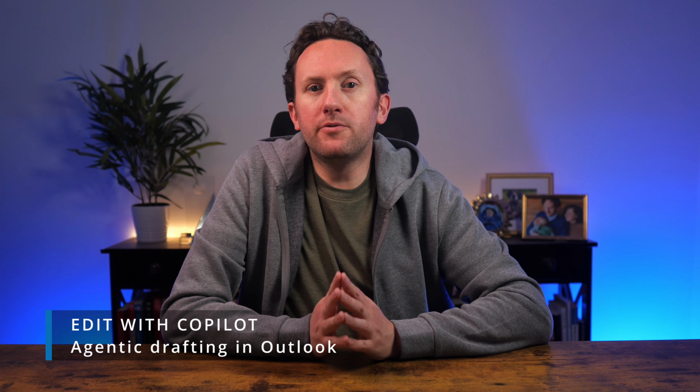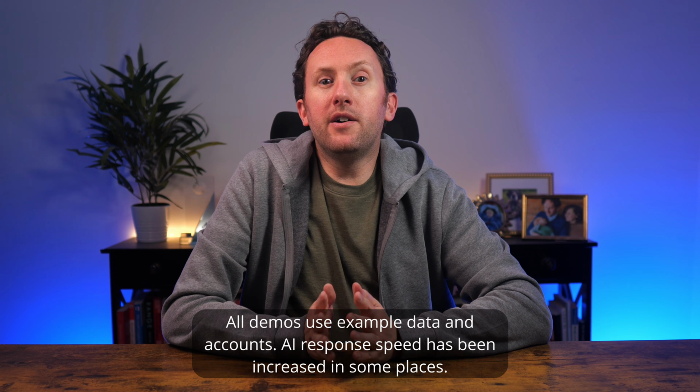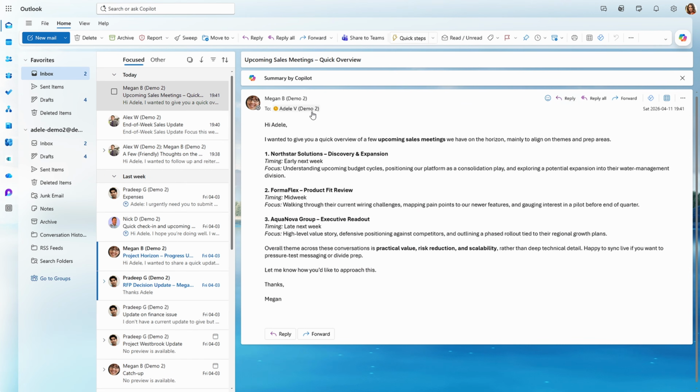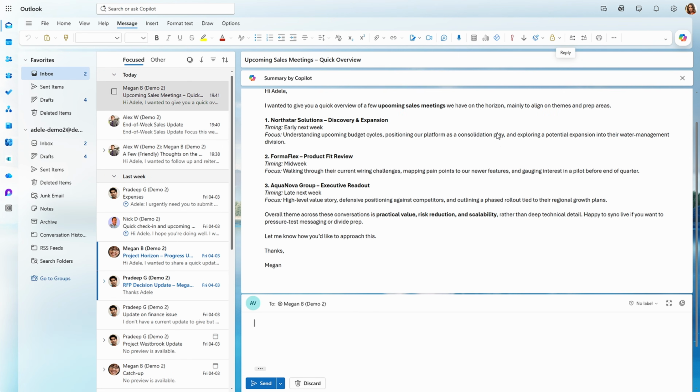First, agentic experiences have come to email drafting, whether new messages or replies in Outlook. This aligns with the Edit with Copilot rollout we have seen across other Microsoft 365 apps, and adds a similar set of capabilities in Outlook to work with email messages. Here I'm in Outlook on the web, but you can use these capabilities in the modern Outlook app too.